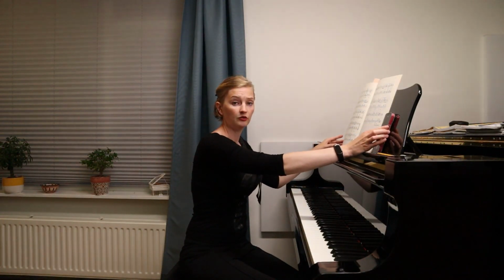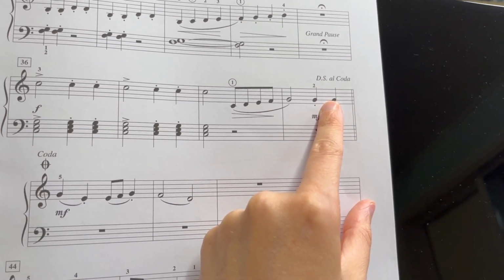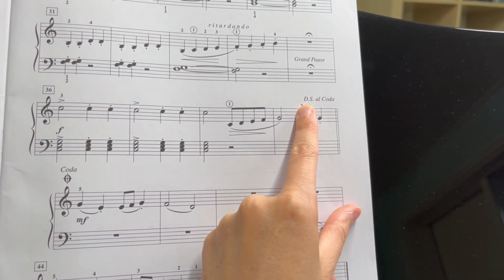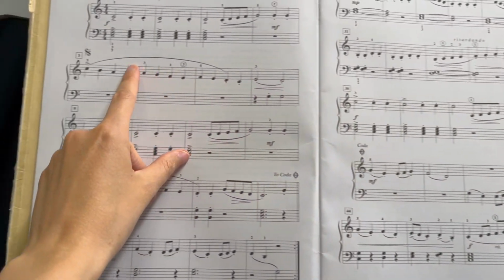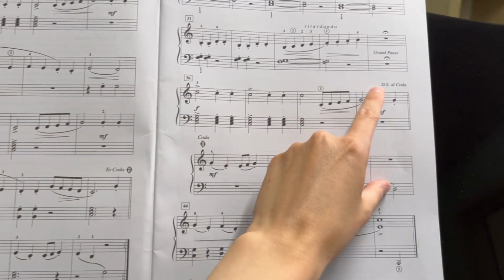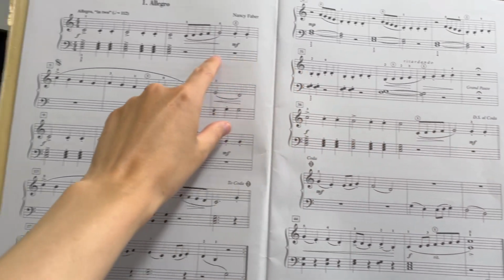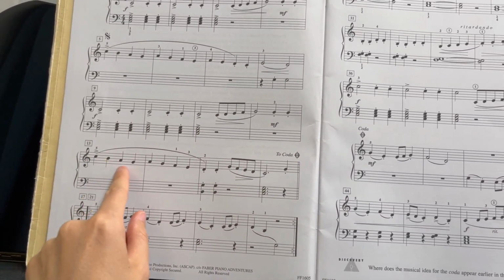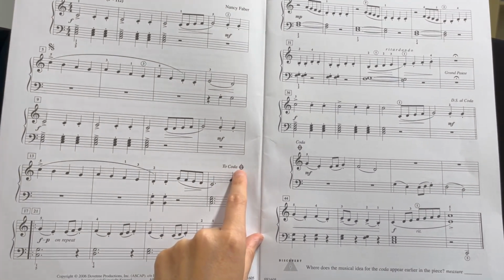Now I want to look at one more variation of this with you. DS al coda. So you remember we just had DS al fine. So this is slightly different. When you see this, you do have to repeat from the sign, which was this sign. So it means that when we arrive here, we jump straight from here to this sign and start playing. But instead of playing until you reach fine, you play until you reach the sign coda, the coda sign.